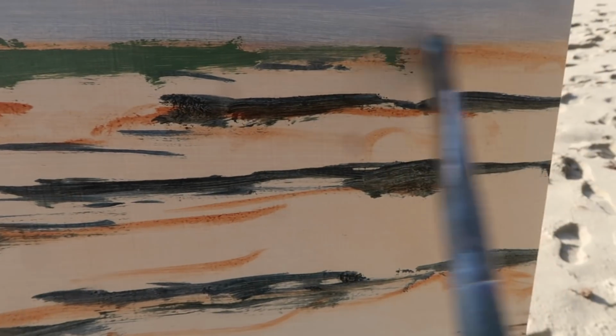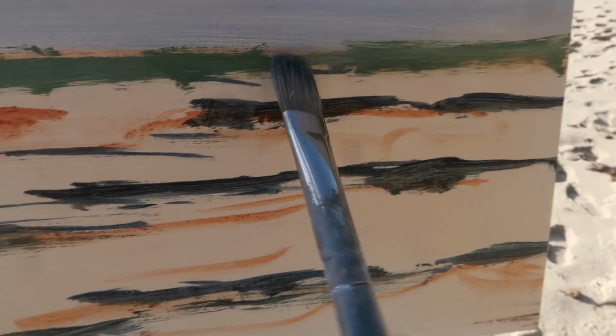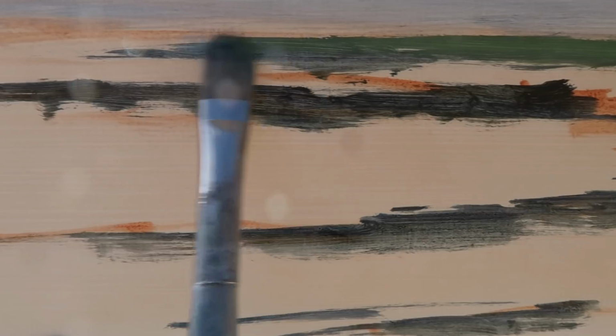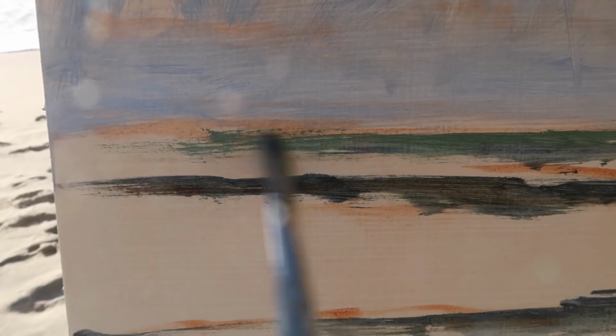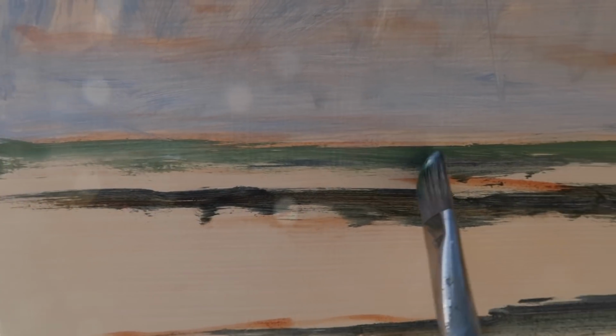And it'd be really helpful to have a straight edge here for this horizon. Sometimes I'll look around and find a piece of driftwood or something like that, or I'll use my wet panel carrier.